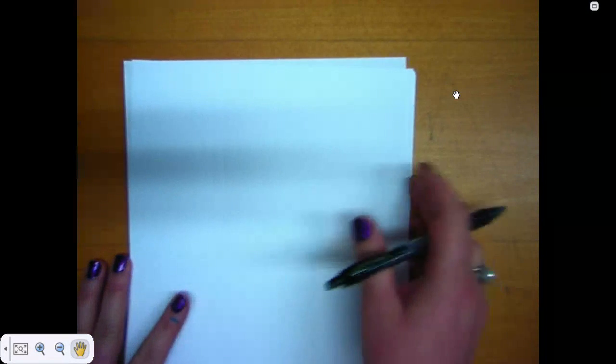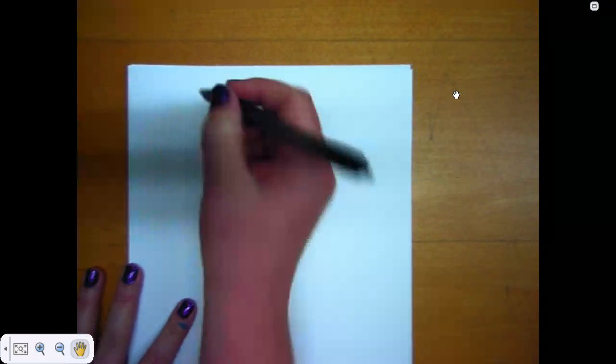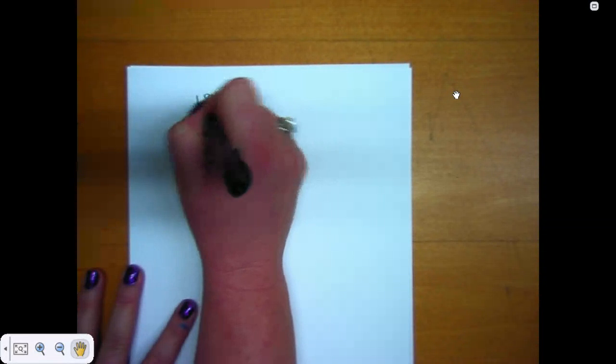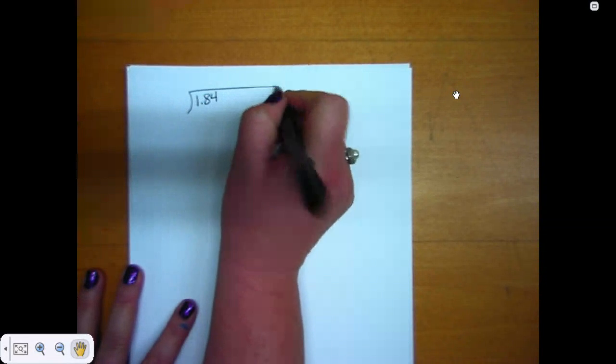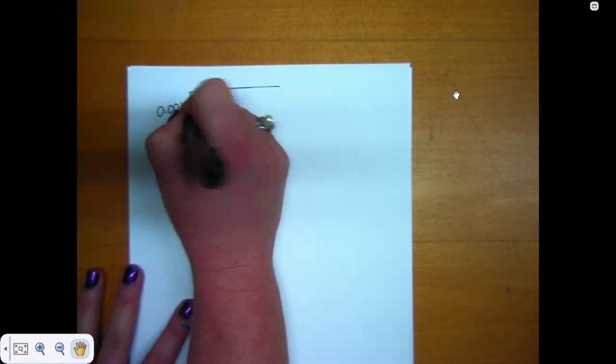Okay, let me get another sheet because this one's going to take a lot longer. I wanted to show you they don't always end pretty. So what if we have 1.84 divided by 0.006?